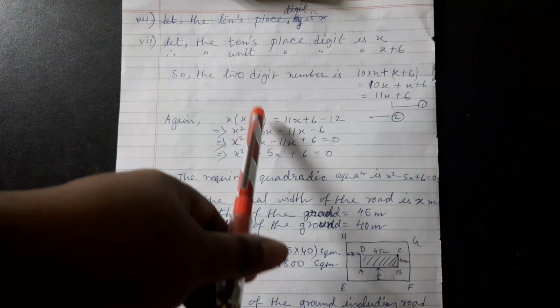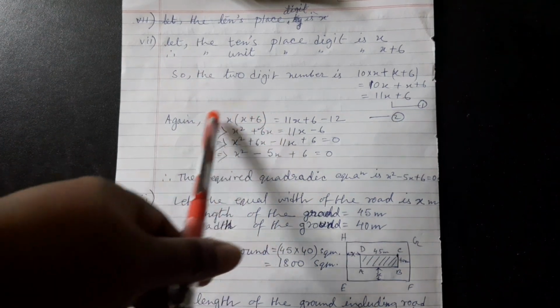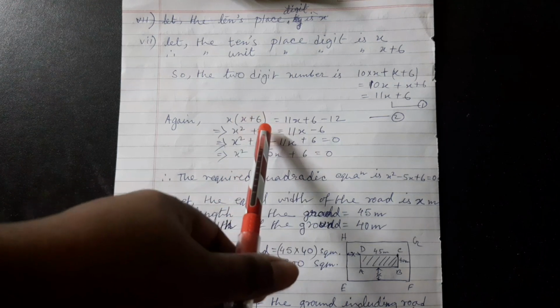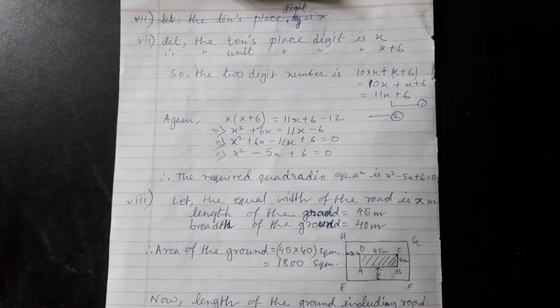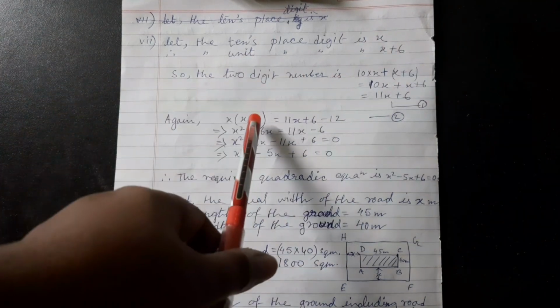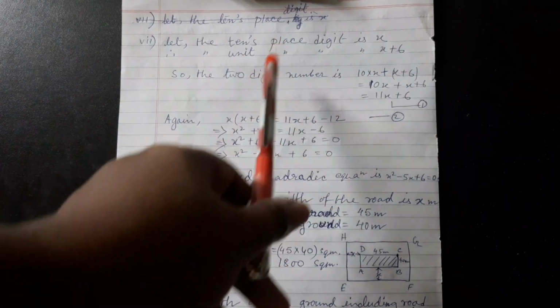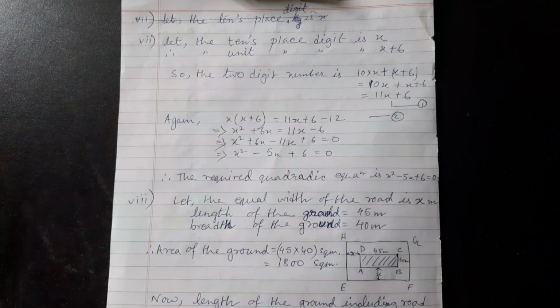Again, x into x plus 6 means the product of 10th place and unit place digit is 12 less than the number. It is given in the problem that the product of 2 digits is less than the number by 12. So, if we multiply these 2 digits, then the product is 12 less than the original number.